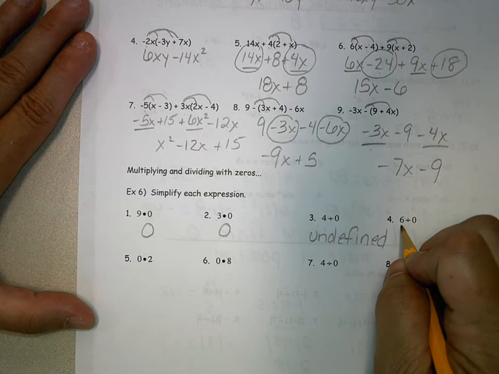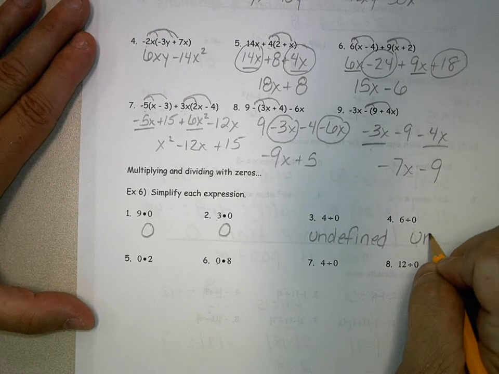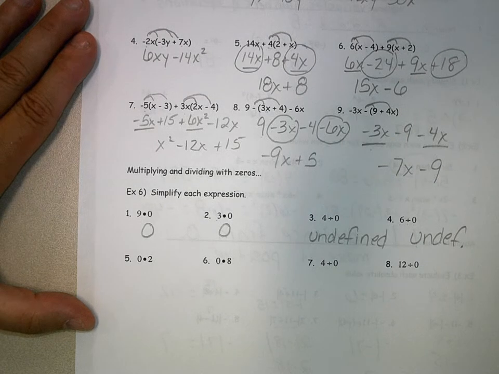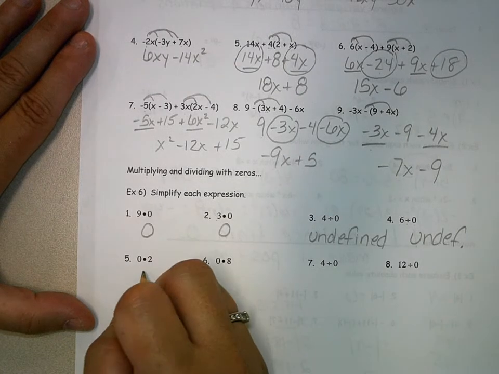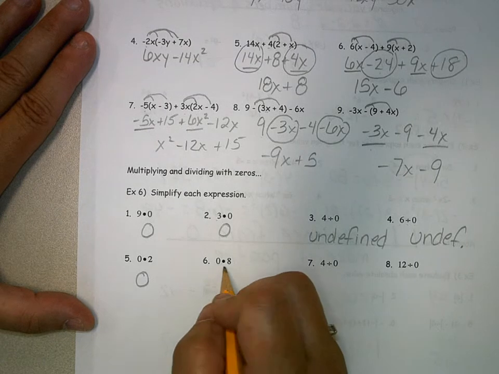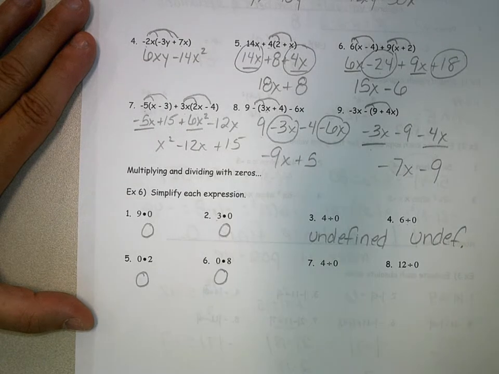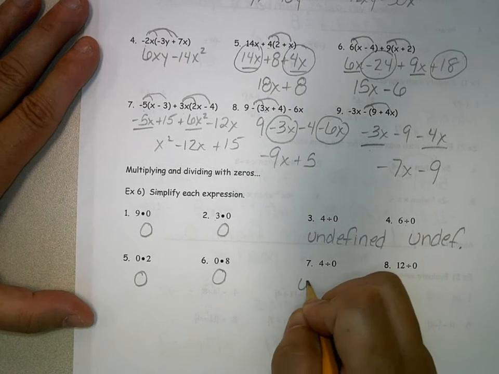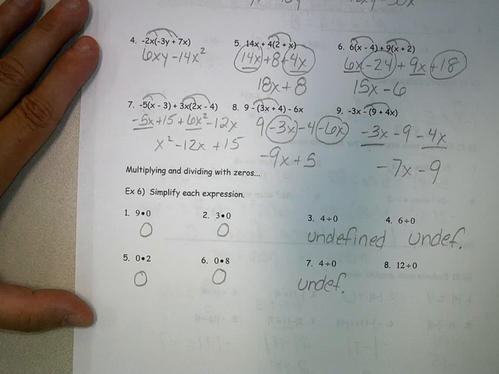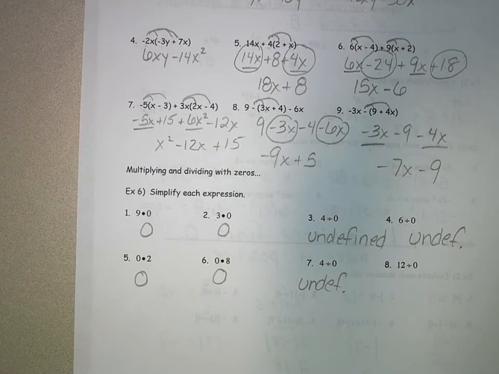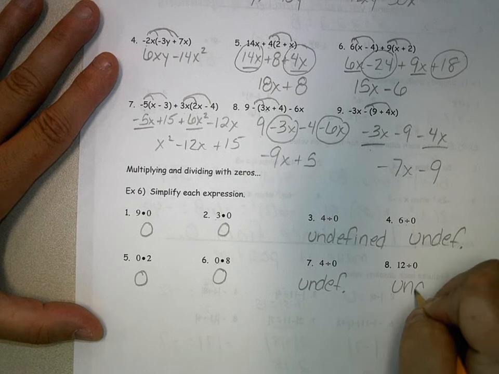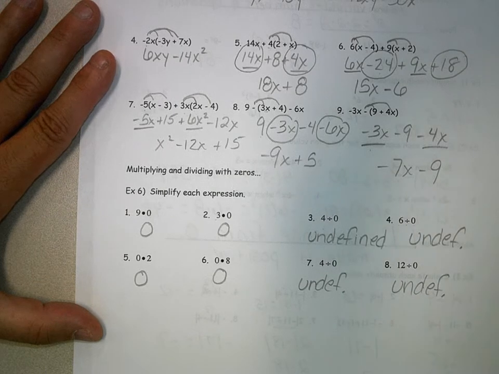Number 4, 6 divided by 0 is undefined. Number 5, 0 times anything is 0. 6, 0 times anything is 0. Number 7, when you divide by 0, it's undefined. And number 8, when you divide by 0, it's undefined.